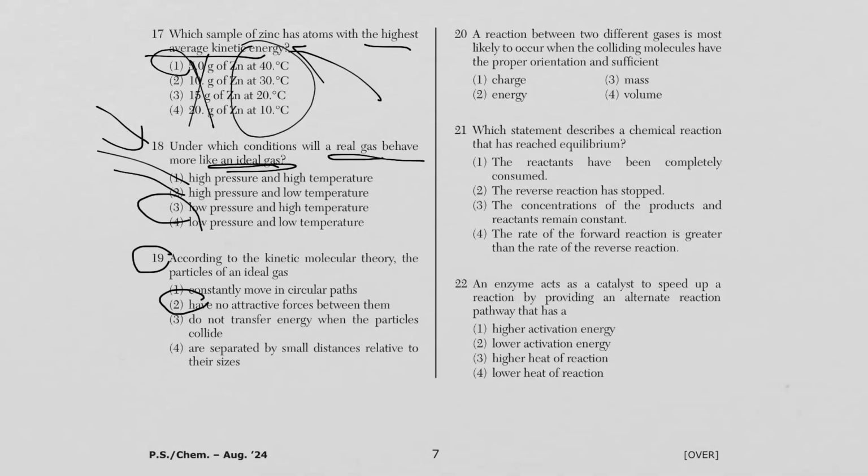All right, for question 20, a reaction between two different gases is most likely to occur when the colliding molecules have the proper orientation and sufficient energy. Now, this is part of the kinetics unit, which is in the spring. You don't have to worry about this now, nor are we going to worry about 21 or 22. They're going to be showing up in the spring.